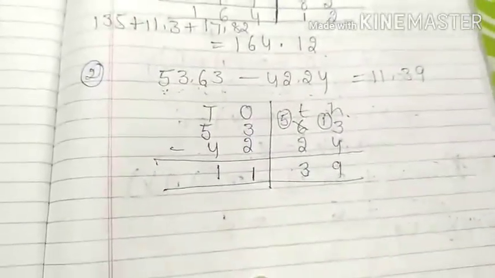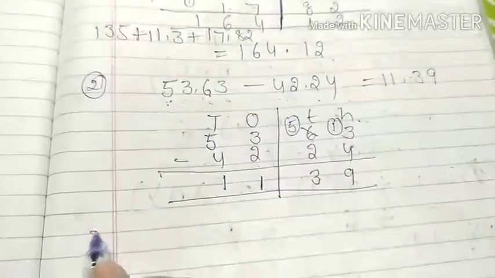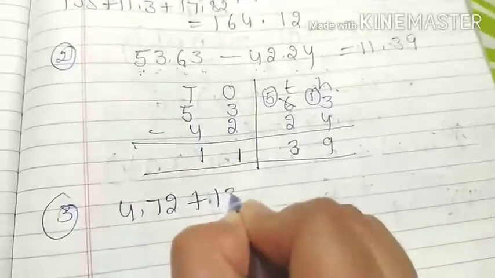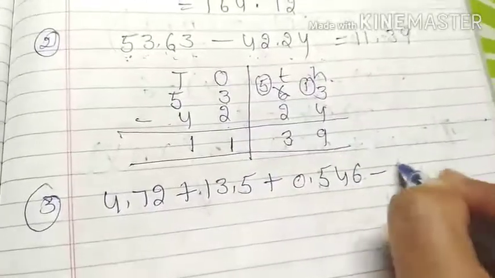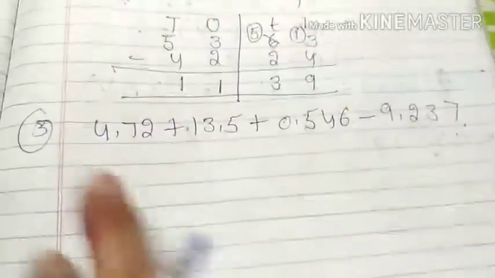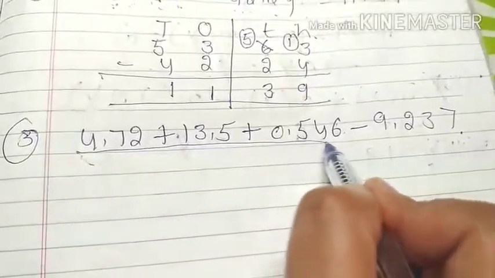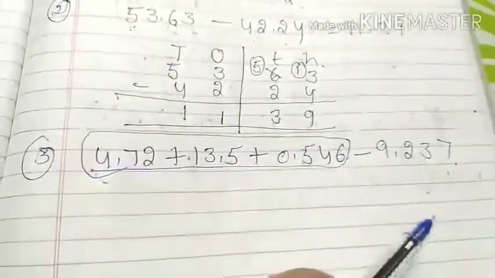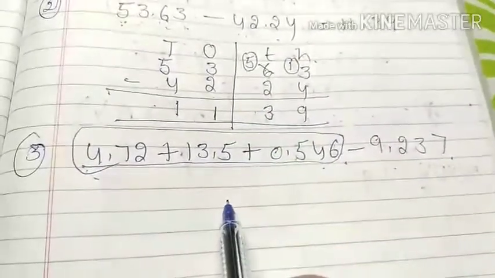But what will we do if both conditions come together, like addition and subtraction both in one question? Like in this question, if I have 4.72 plus 13.5 plus 0.546 minus 9.237. What do I do with this type of question? The condition is the same. First you apply the BODMAS rule. First choose all the positive numbers and add them together. After addition, when you get the single answer, you apply the subtraction rule as above.